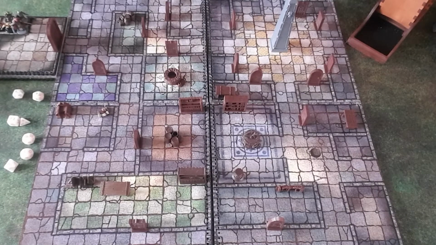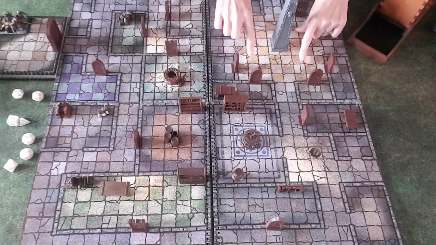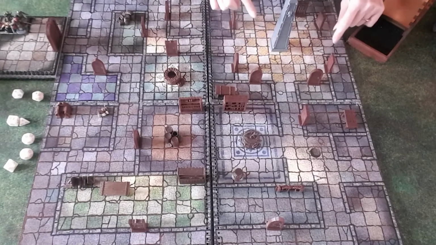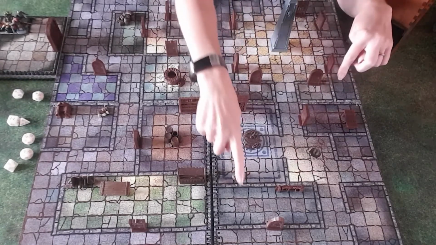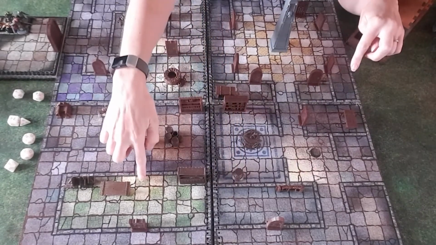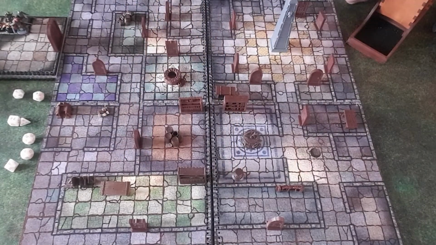So what we have here is a really large, 2 foot by 2 foot dungeon with lots of rooms of various sizes, from the big, suspiciously large rooms with lots going on, right through to your really small storerooms. We've got lots of Mantic scatter terrain on this map.